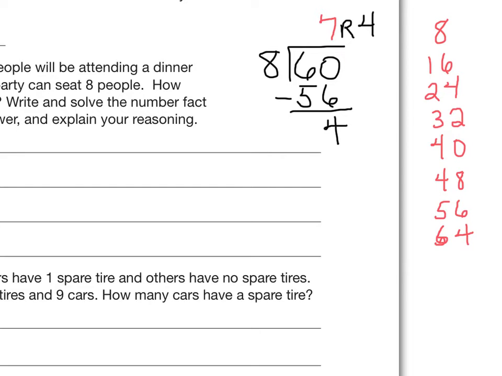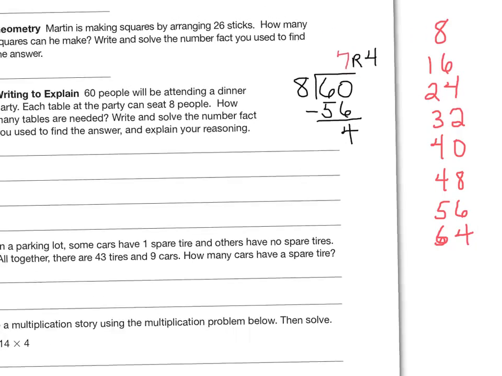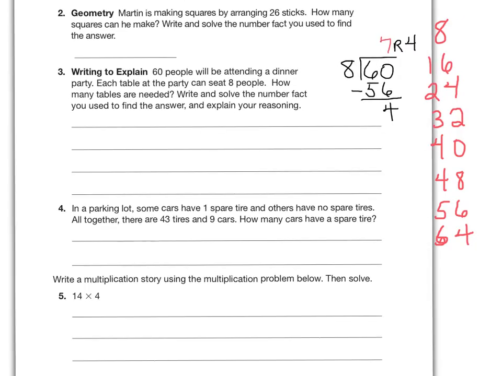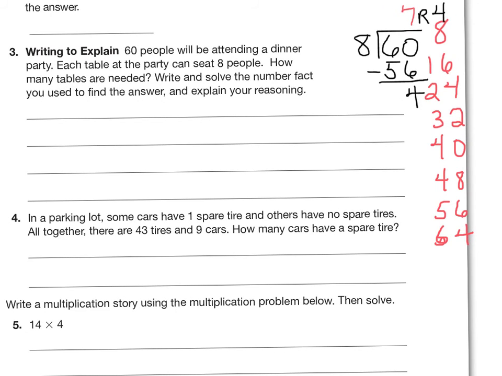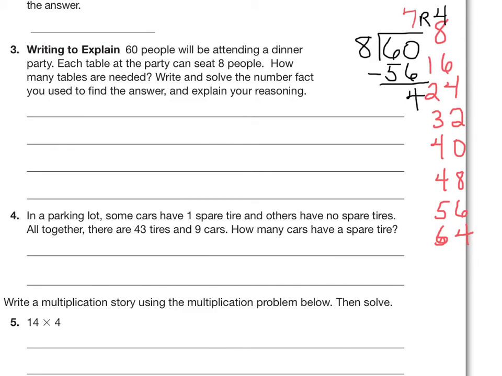Now that's all well and good, and here's what I'm going to do, because the first part of this problem tells me to write a number sentence to start, or write and solve the number fact. So let's do 60 divided by 8 equals 7, remainder 4. Now again, that's great, but that does not solve my problem, because the question says how many tables are needed.